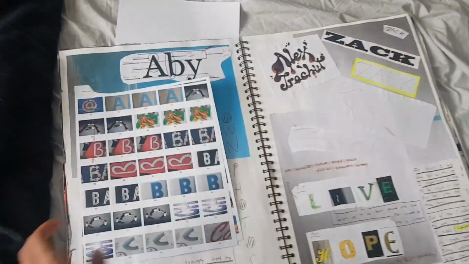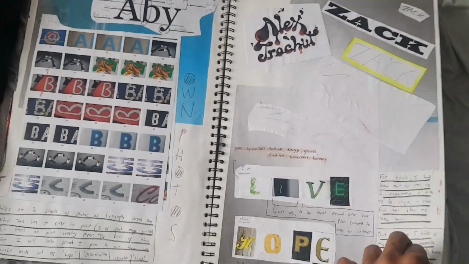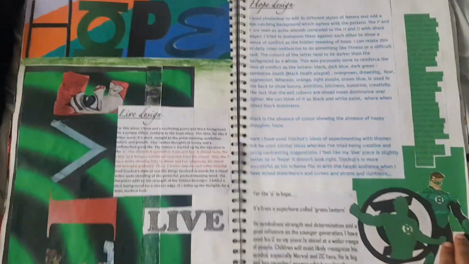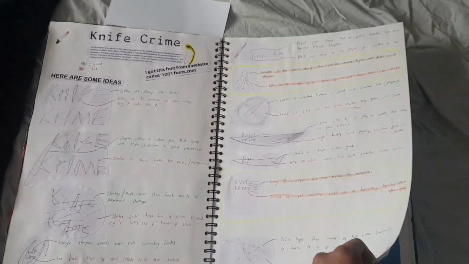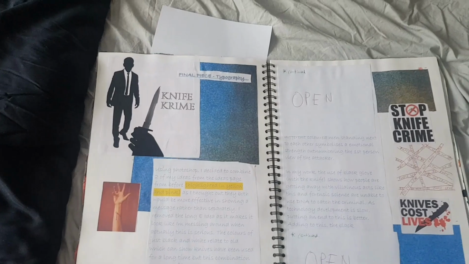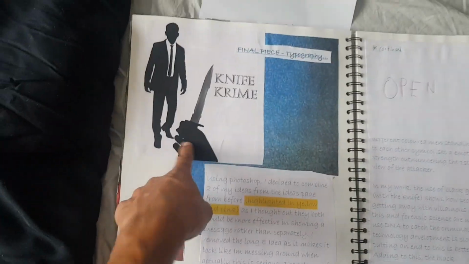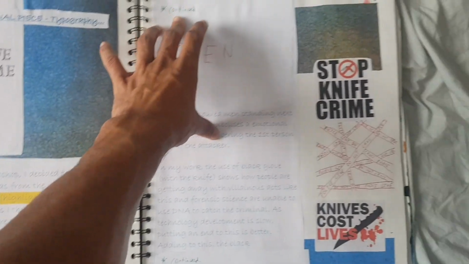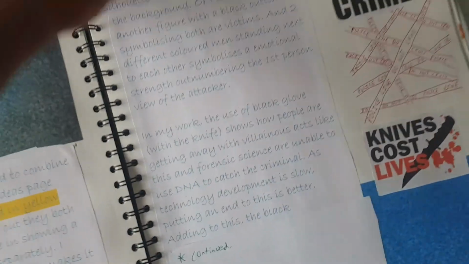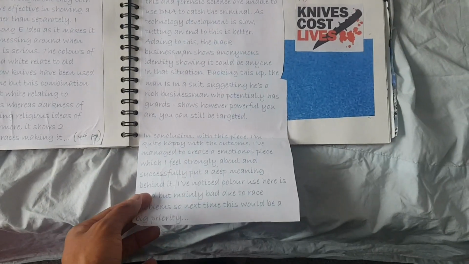Here's more typography now. I love this section. I love typography. Not my favourite though. I think my favourite might be logo. Probably logo. Then I switched my focus to knife crime. One of my final pieces, which I'm not the best at Photoshop, but this was done on Photoshop. And then a massive bit of evaluation.